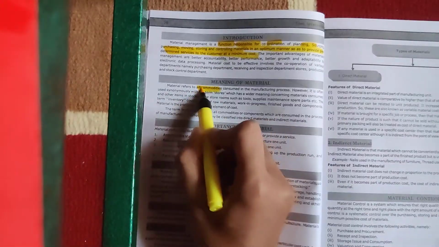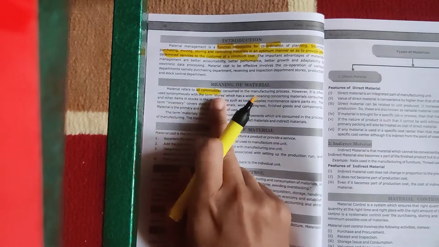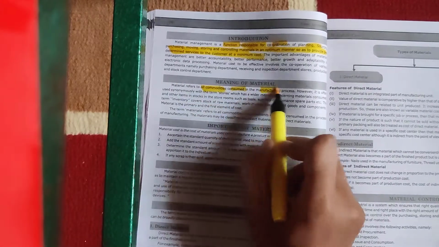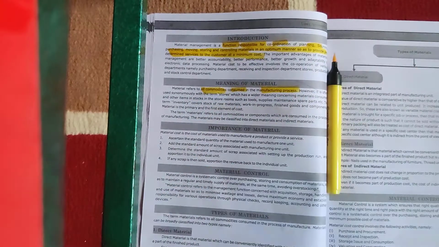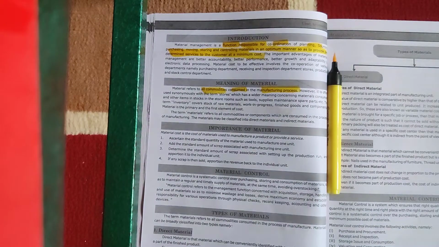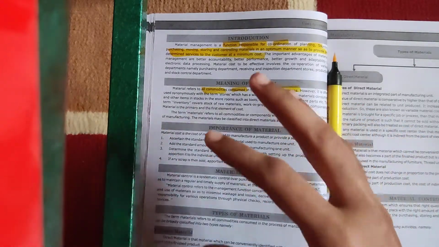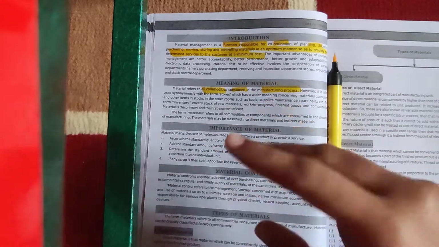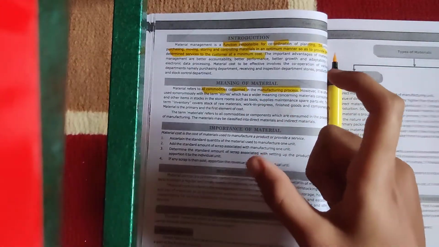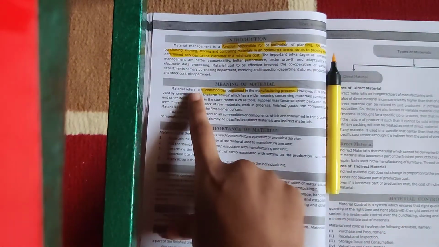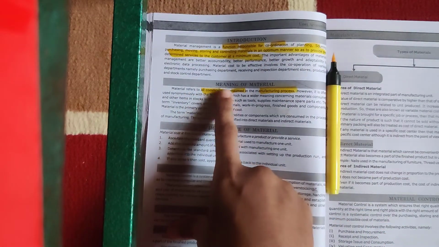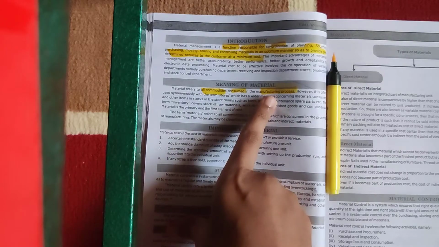Now what is the meaning of materials? Materials refers to all commodities, okay, it refers to all commodities which are consumed in the manufacturing process. Now if you want to come up with a particular product, you have to go through a particular process, right? You will have to bring in raw material, you will have to convert that raw material into semi-finished good, then it will become a finished good, then it will convert into a product. So material basically means all the commodities which are consumed in the manufacturing process.